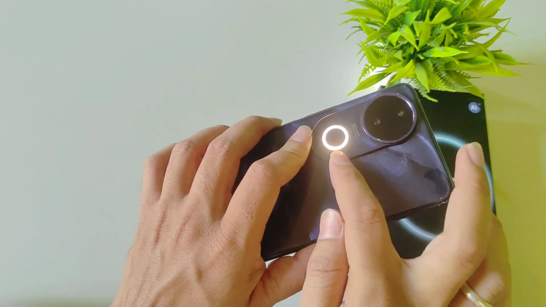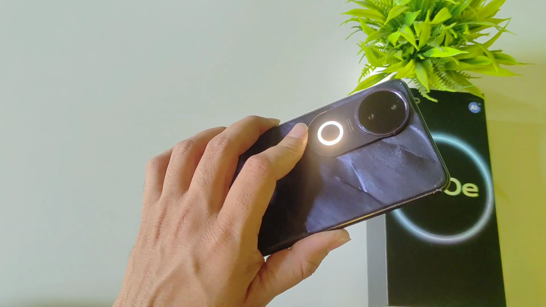So it looks something like this. You can use this one for incoming calls and notifications as well.